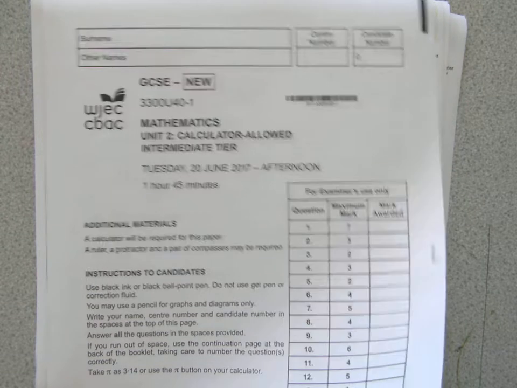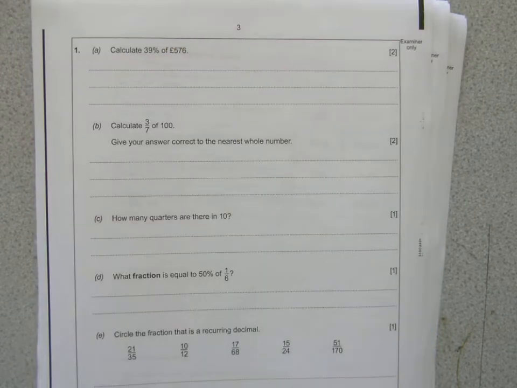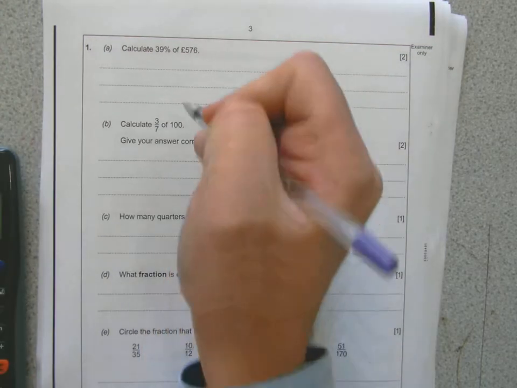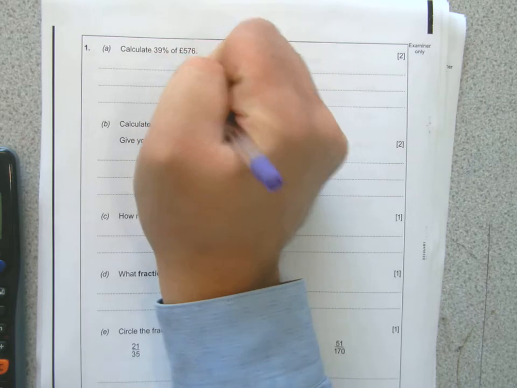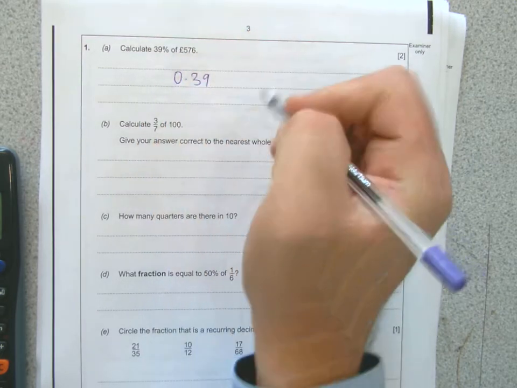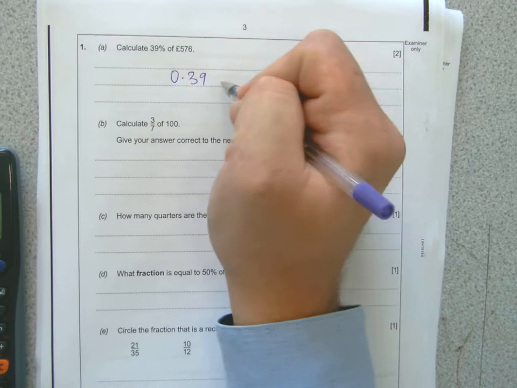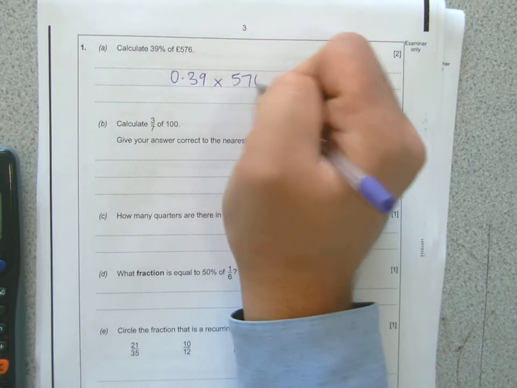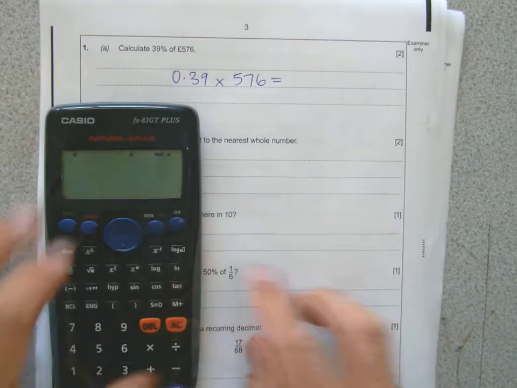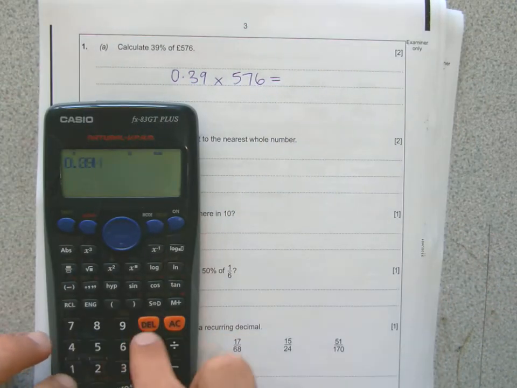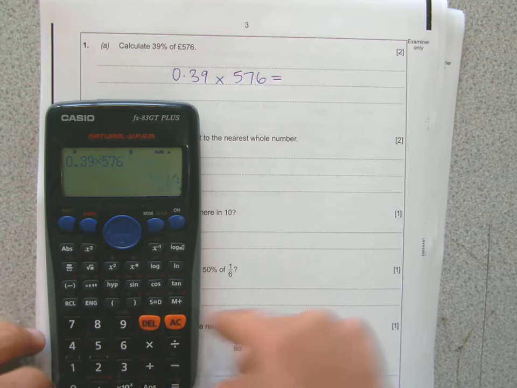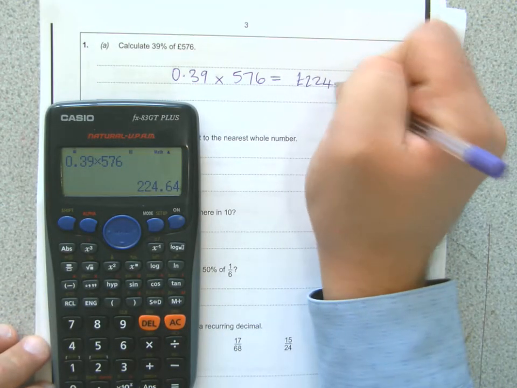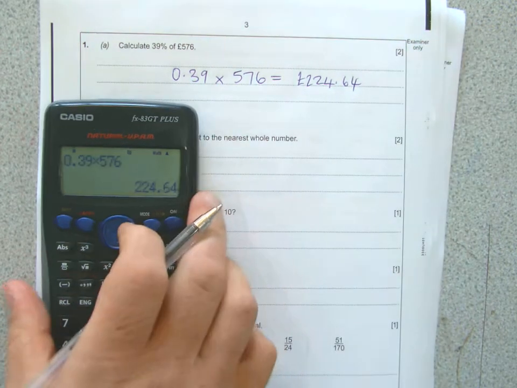Okay, so calculator paper. Question 1 says calculate 39% of 576. First of all, we're going to write down what we're going to type into our calculator. 39% is 0.39, it's a decimal. Of, of course, is times 576. So I get my calculator and I type that in, 0.39 times 576, and I get £224.64. Okay, that's my answer.